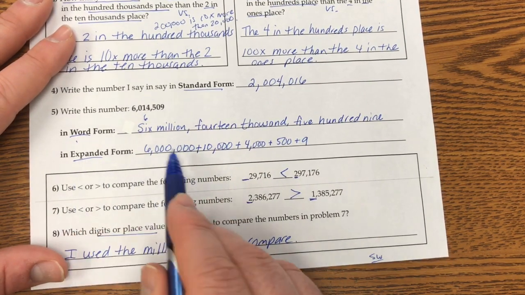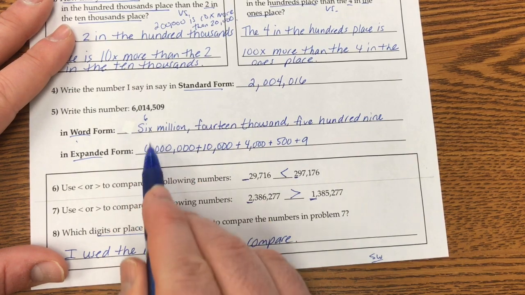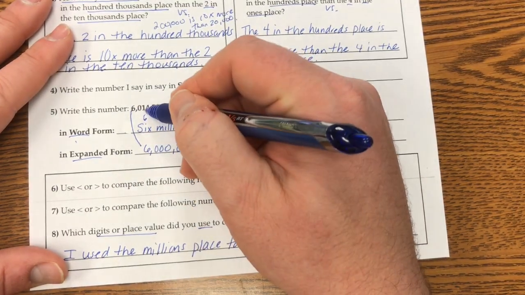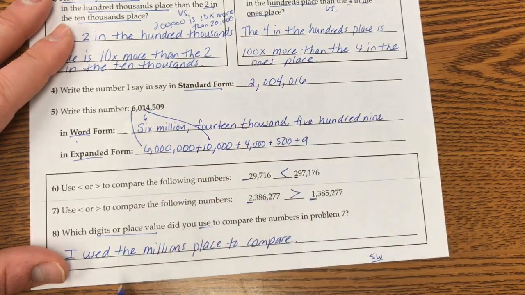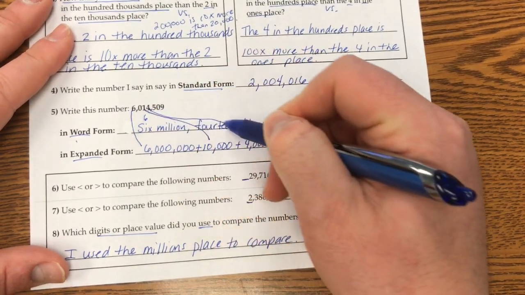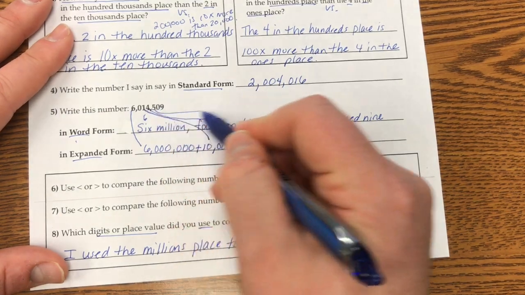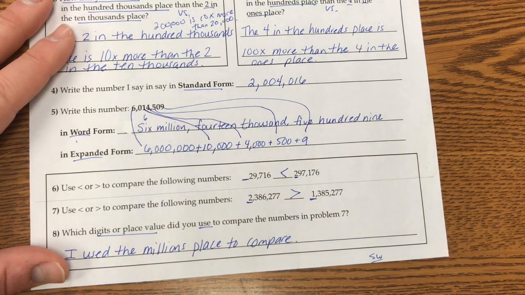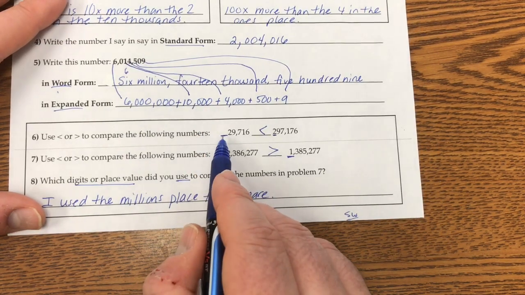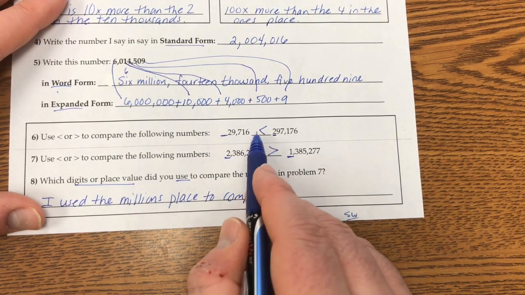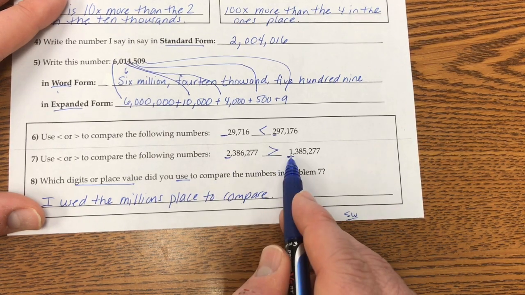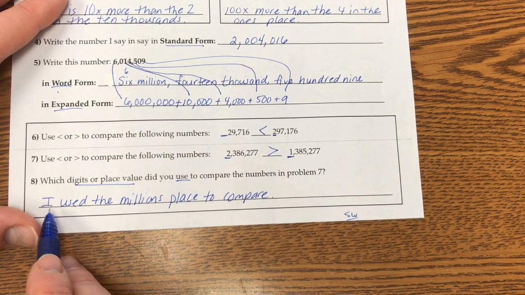All right, expanded form, we blow up and write the value of every number. So we have 6 million plus 10,000 plus 4,000 plus 500 plus 9. You don't need to write the zeros. All right, there's nothing in the 100,000s, and there is something here, so this is less than this. The 2 is greater than the 1 million. And I use the millions place to compare.